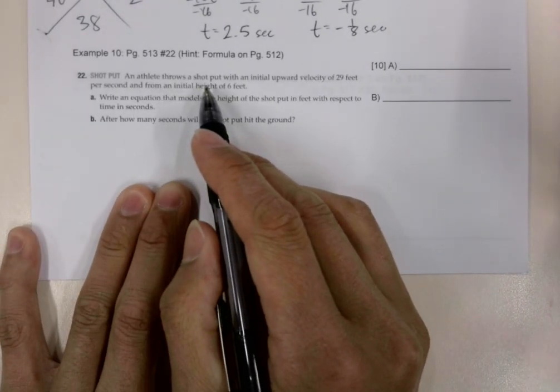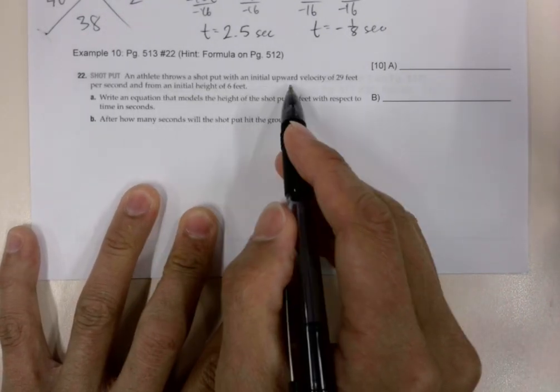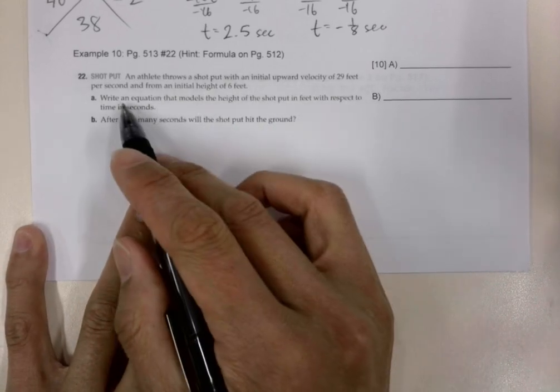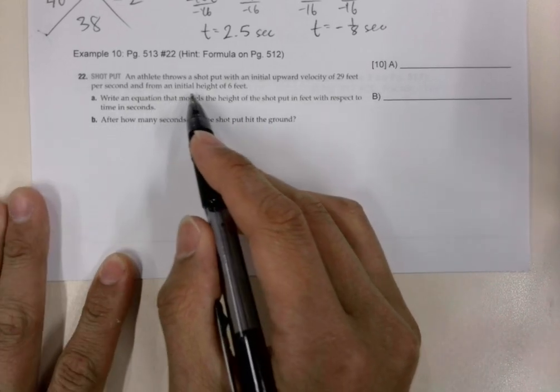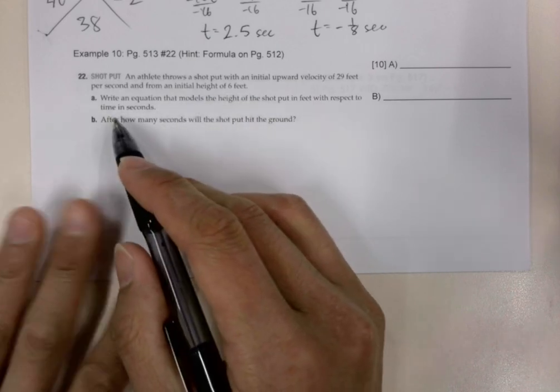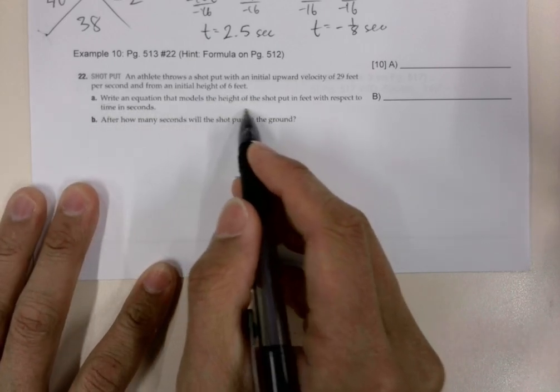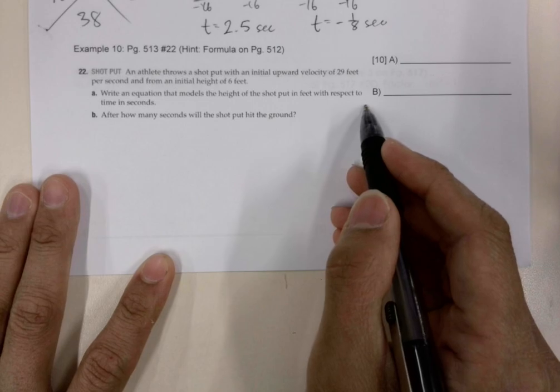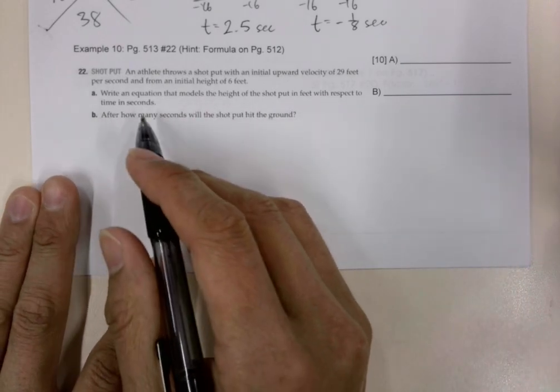An athlete throws a shot put with an initial upward velocity of 29 feet per second from an initial height of 6 feet. Part A is write an equation that models the height of the shot put in feet with respect to time in seconds.